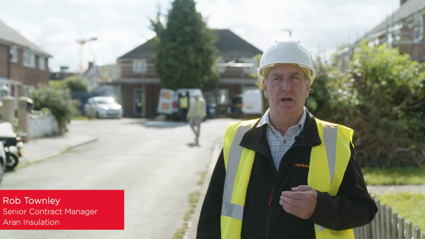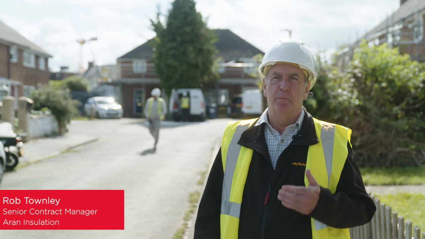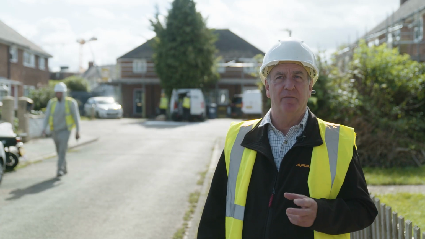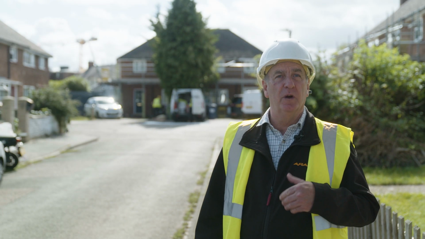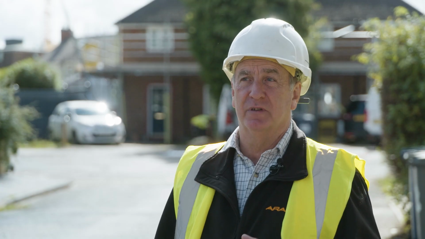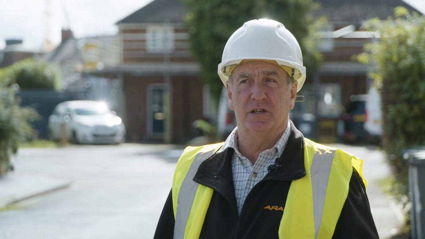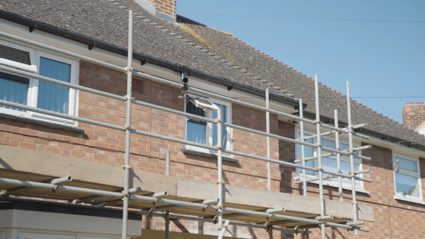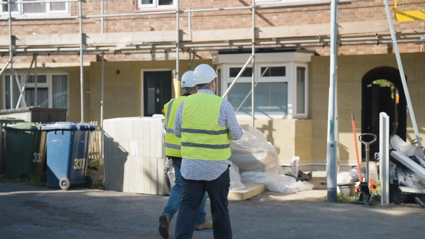The cavity wall insulation is installed to properties built circa about 1950s onwards, which have a cavity as part of their construction, of which we can then install cavity fill into. Internal wall insulation and external wall insulation are pretty much carried out to solid wall properties, pre-1940s and earlier than that, where there is no cavity to fill.